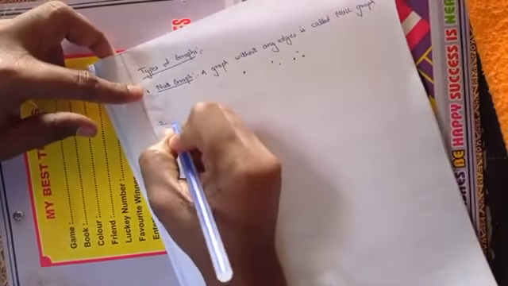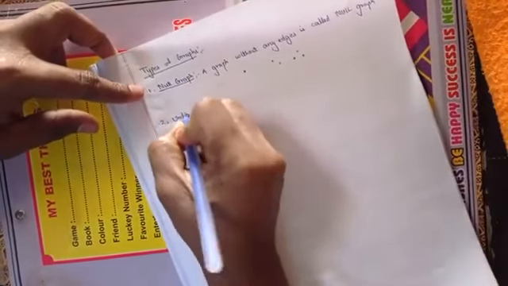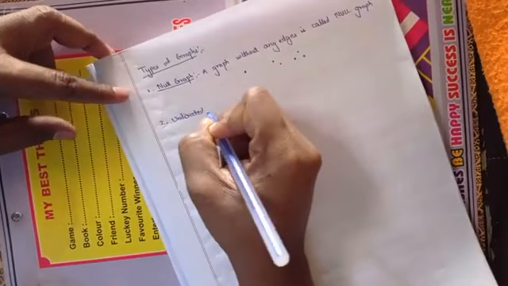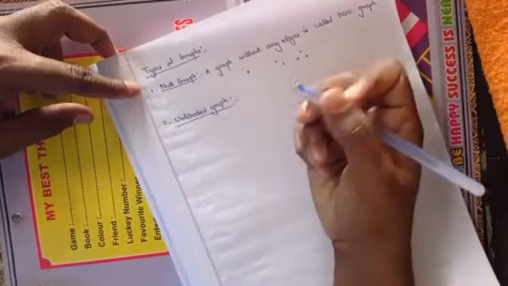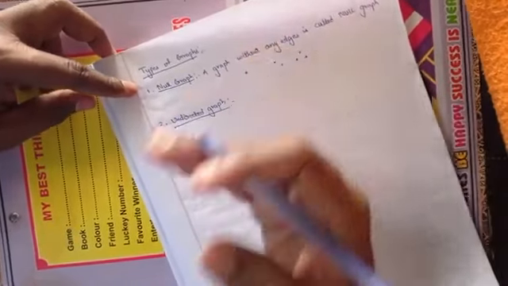Let us move to another graph, that is the undirected graph. So what is an undirected graph? An undirected graph is one that doesn't have any direction.